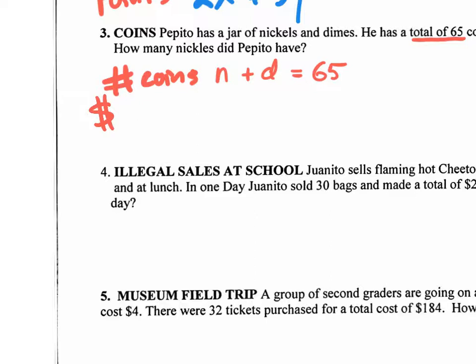So we know that it's a grand total of $5.45, right? But what about the nickels? How much is each nickel worth? 5 cents, right? So we're going to put 0.05 times the nickels, because each nickel is worth 5 cents, plus how much is a dime worth? 10 cents. So you're going to put 0.10 times D.